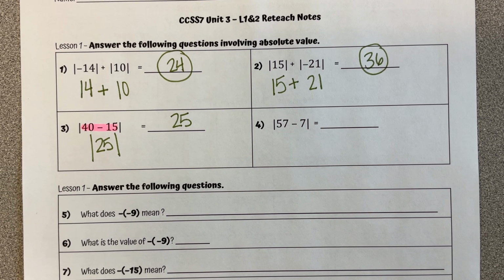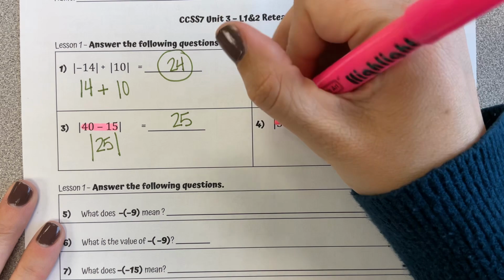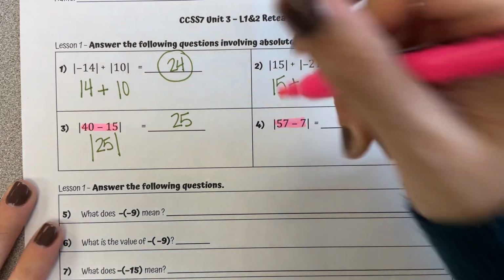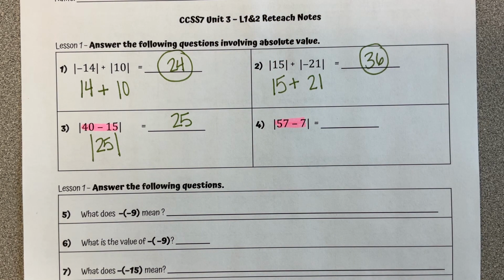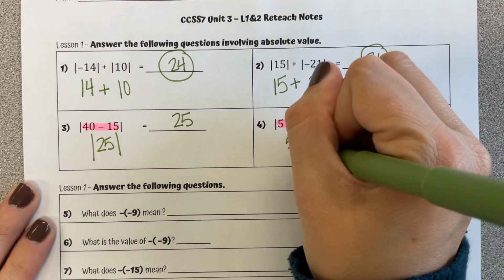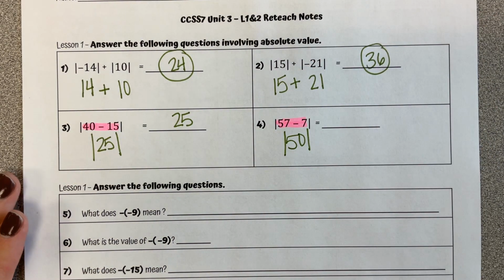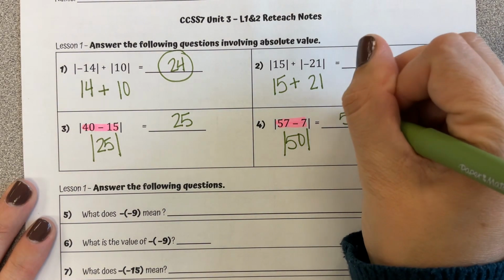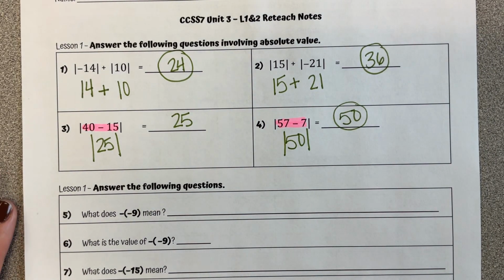Next one, number 4, we're calculating within those absolute value signs first. 57 minus 7 to get 50. Then calculating the absolute value of 50 is 50.